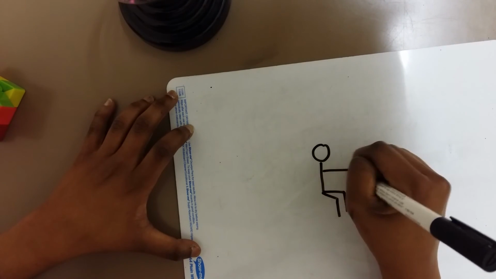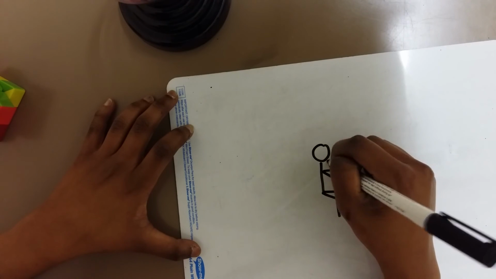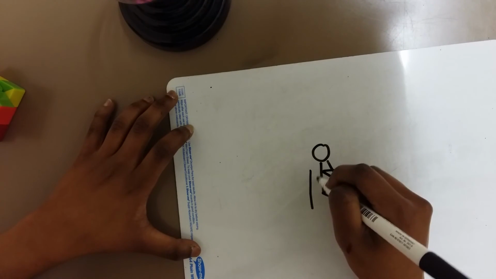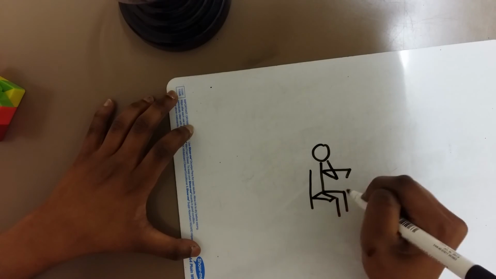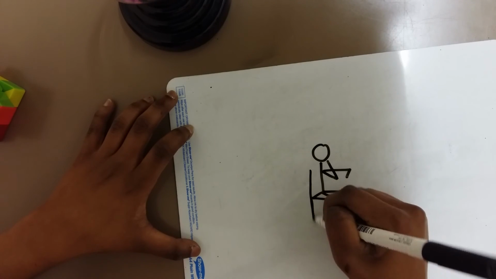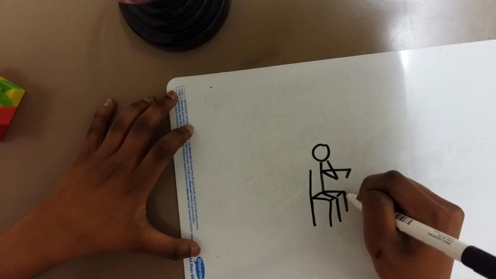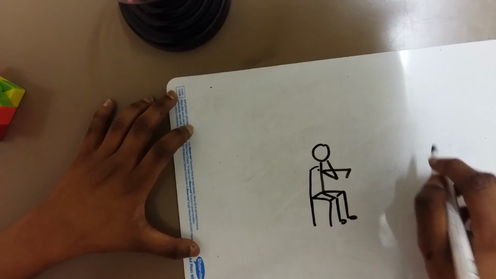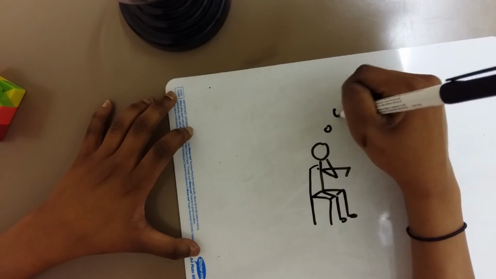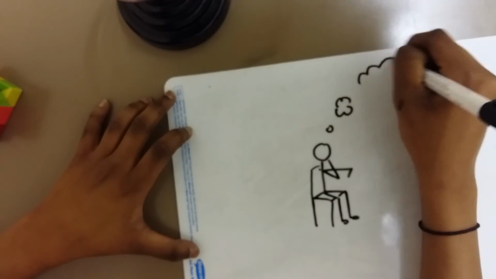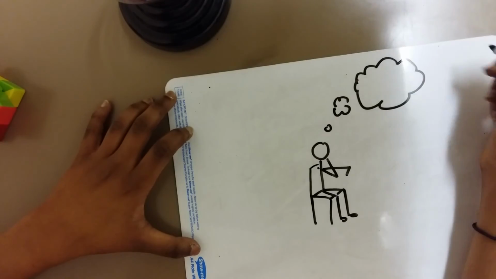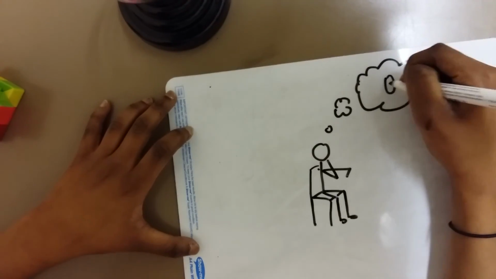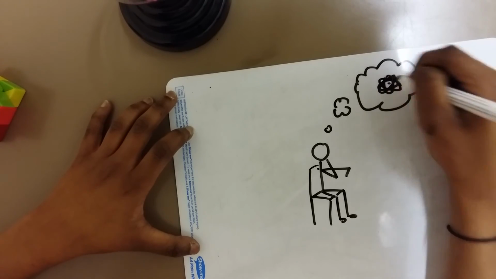I'm assuming this is sort of what you're doing, sitting in a chair, thinking physicsy thoughts. What's the symbol of a physicsy thing? Let's just draw an atom. Cliched, but what the heck.